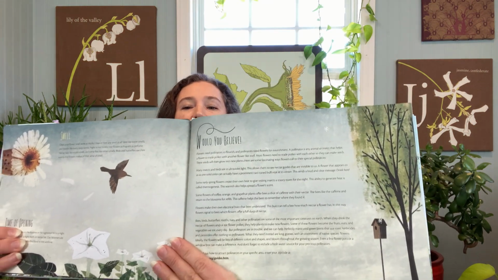So there's one at night with the raccoons and the moths. And then they have more information in the back. So this is a really great book because it has those shorter pages and then it has more in-depth information as well. So it's a good one for a range of ages.